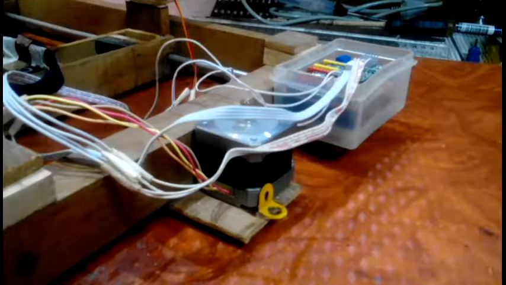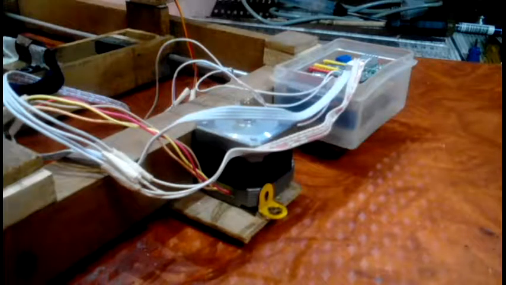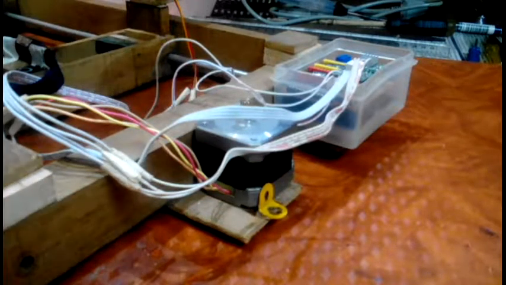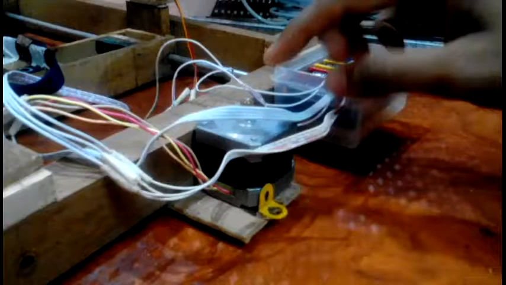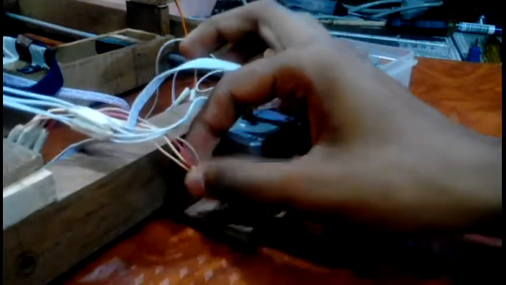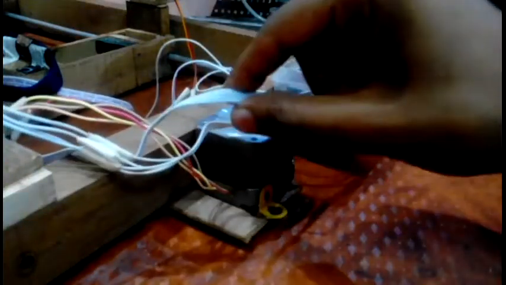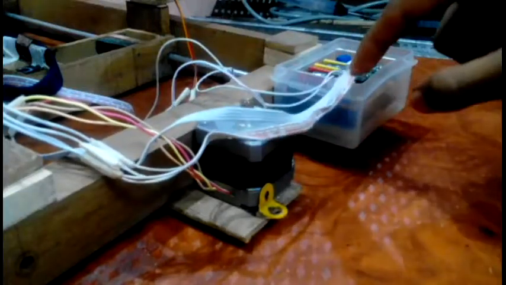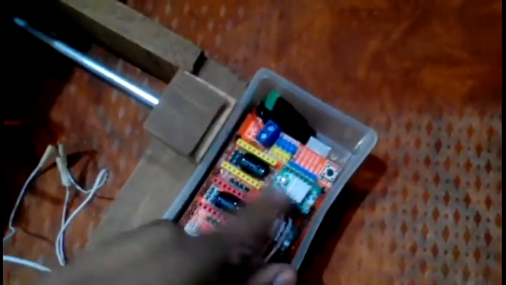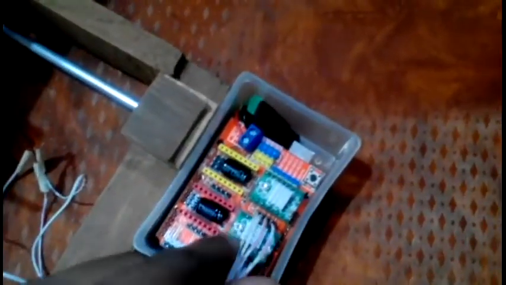Alright, now let's go through some of the basic things. You see this stepper right here that I have used. It has 4 wires. You can see 4 wires coming out of there, and those 4 wires are connected to these, and those go in there. You see right there, there is a place for just 4 wires to be connected.